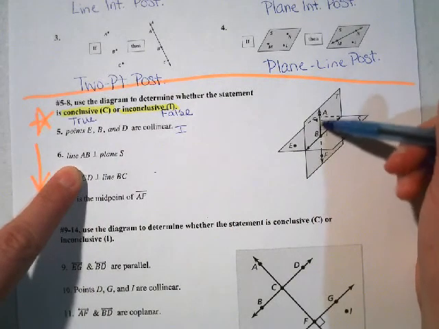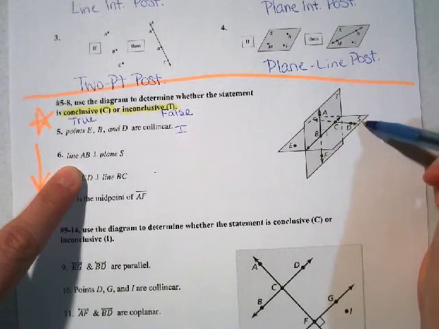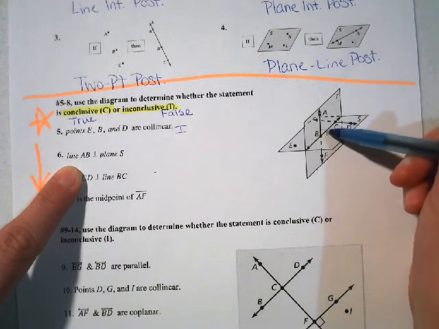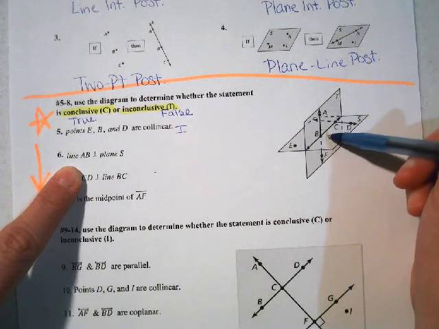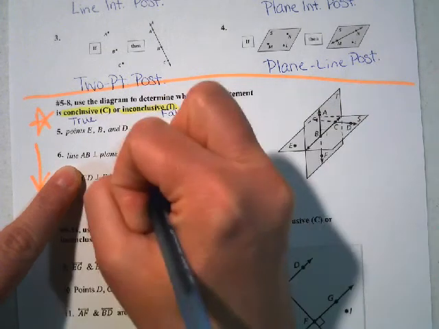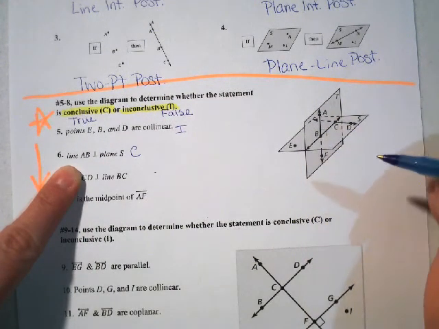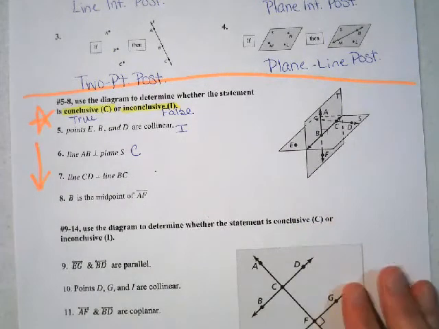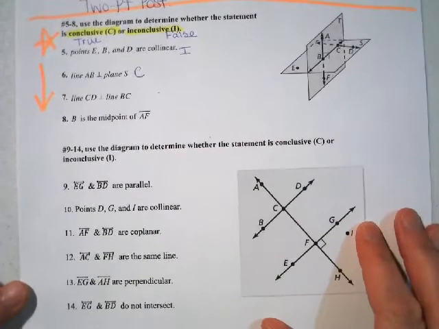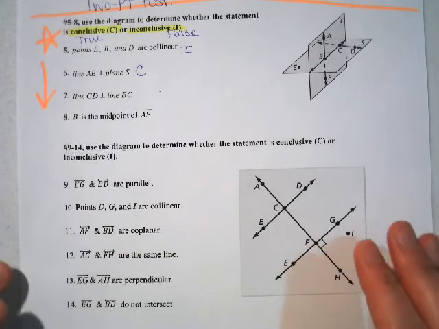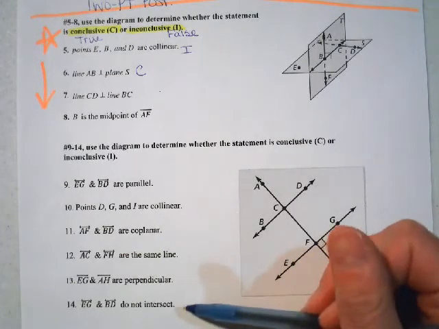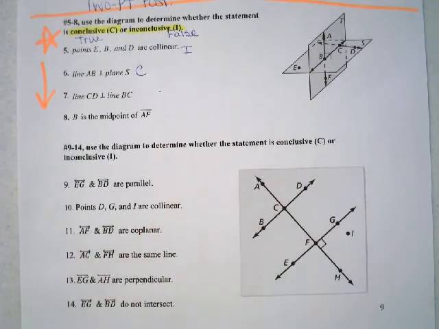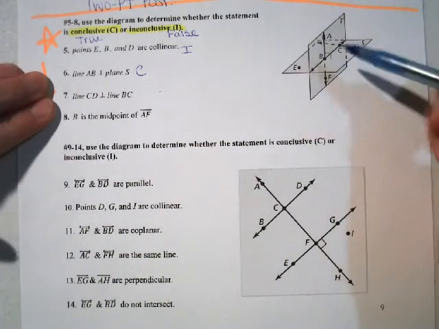So I'll do another one with you here. Number 6 says AB, which is right here, is perpendicular to plane S. Do you see the little box? As long as I have that marked, I would say, yes, this is conclusive, because I know what this little box means. And that's what they want you to do for these questions. So if you want to pause the video here and try these, I definitely think it would be worth trying on your own. After number 14, that is the end of the lesson. It's a fairly short lesson, so go ahead and give them a try.